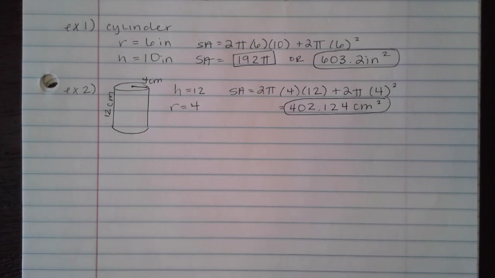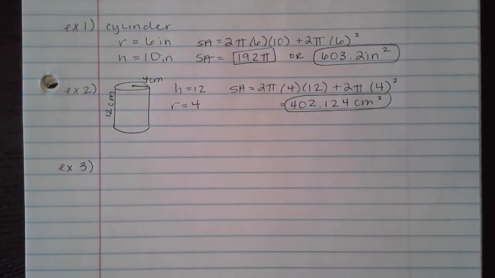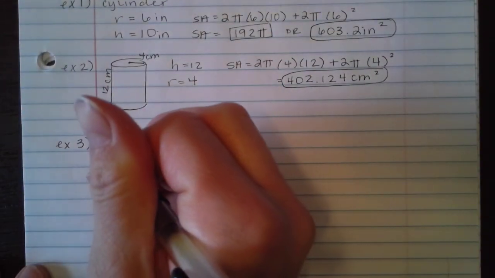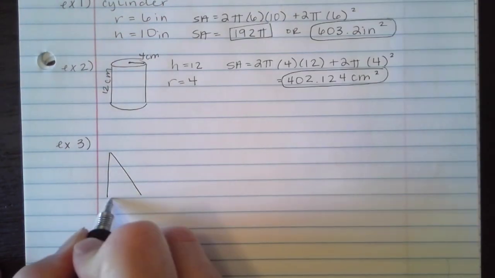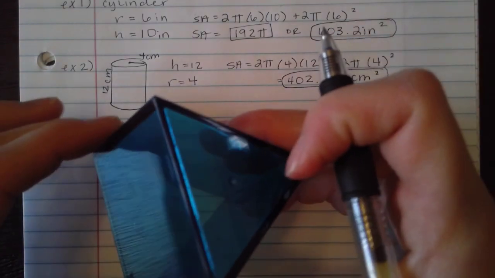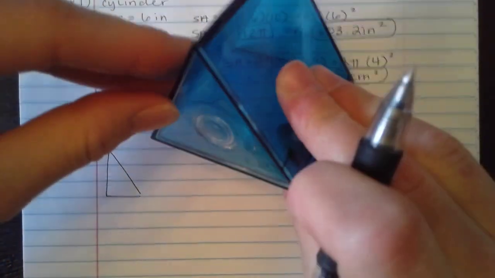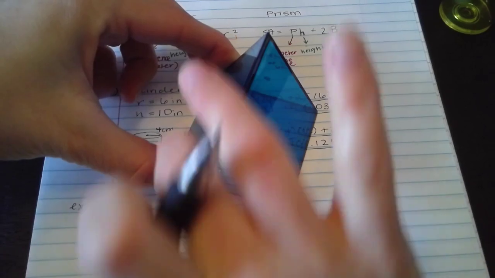All right, let's look at a triangular prism. So example 3. I'm going to draw a triangular prism. I'm going to do my best to draw it slowly enough so that you can follow along. This is a prism where the base is a triangle, so almost as if I took this prism and set it on its side like this. So we're going to draw the triangle and then draw the lateral area, or those sides.